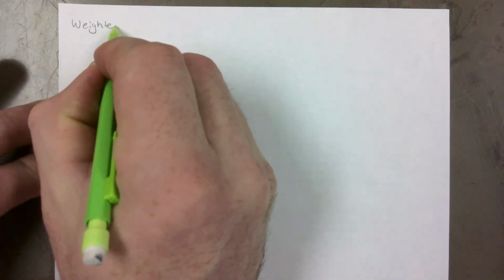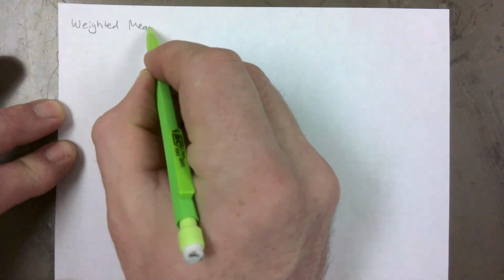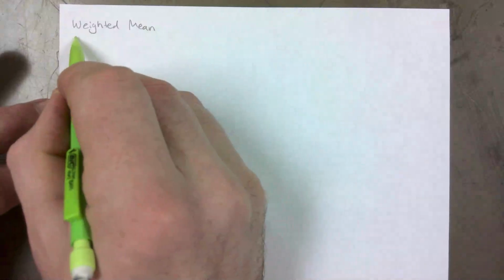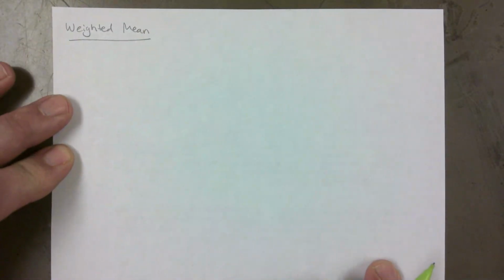Pause this here real quick. Next, we deal with weighted mean. And yes, different categories have different weights in this case, so you need to consider that.